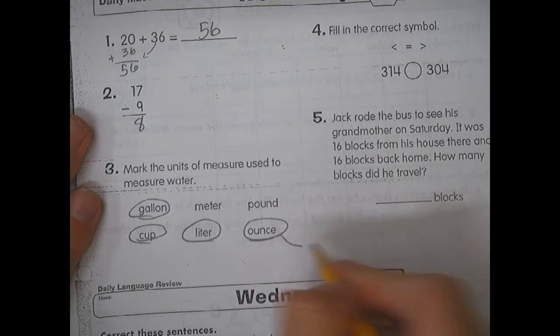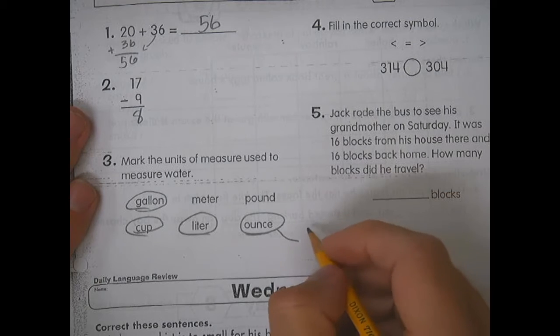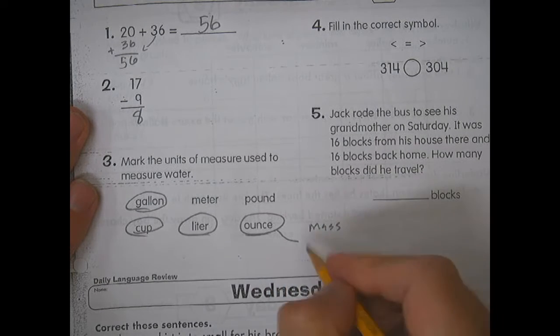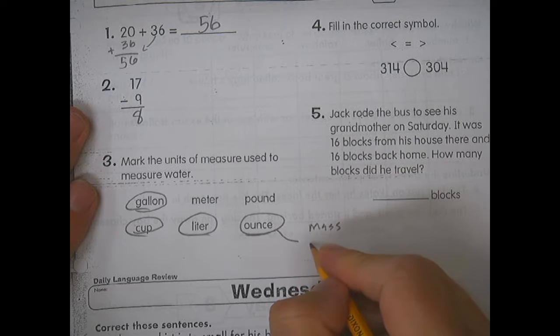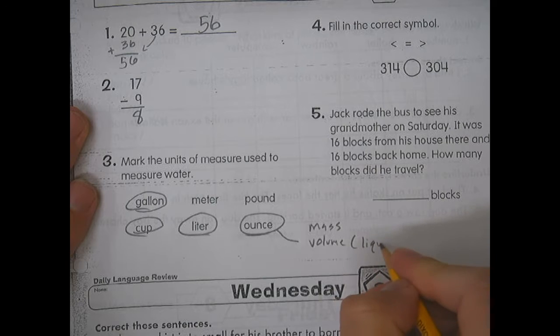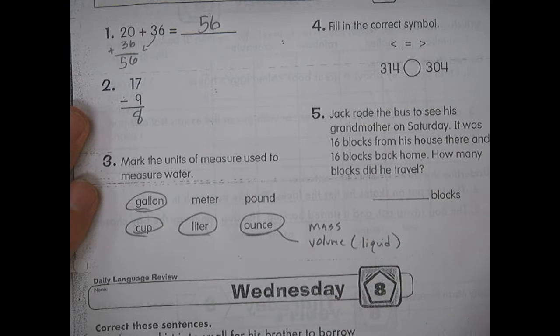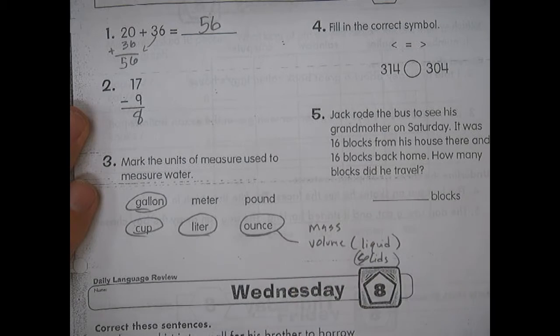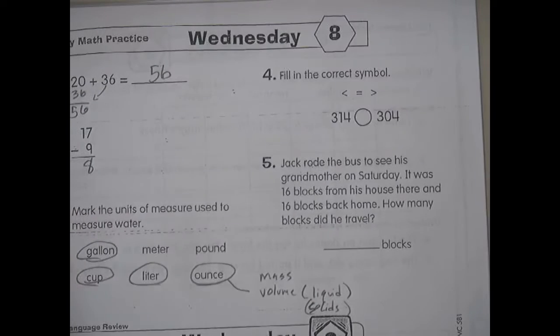And remember, ounces is one of those really strange ones because we use it to measure both mass and volume or just liquid. Okay? Or solids, to be quite honest with you. All right. So I would say go with those, and you'd be okay.